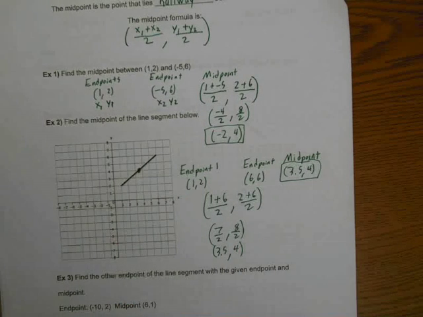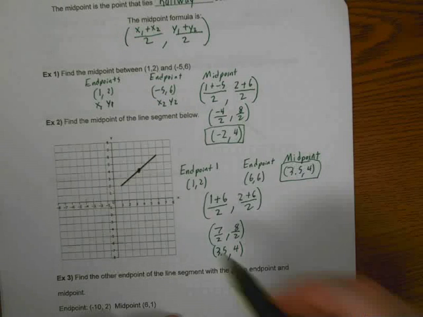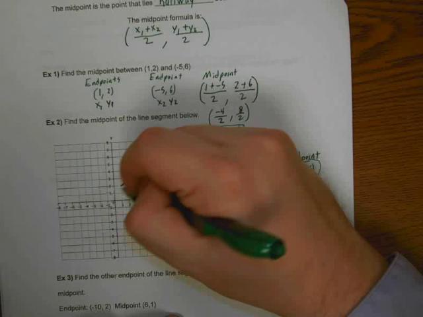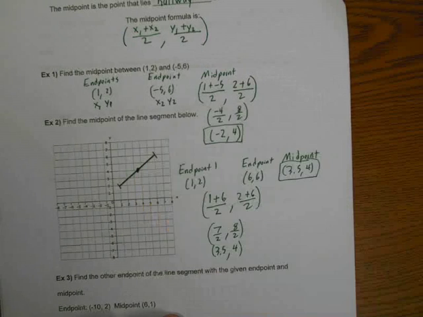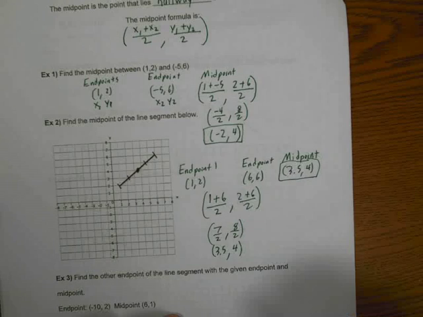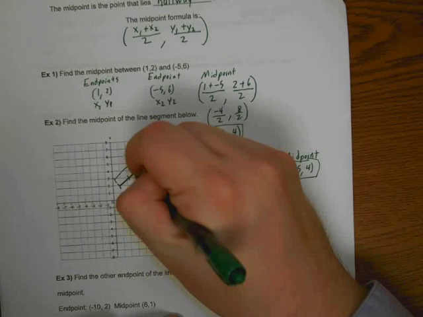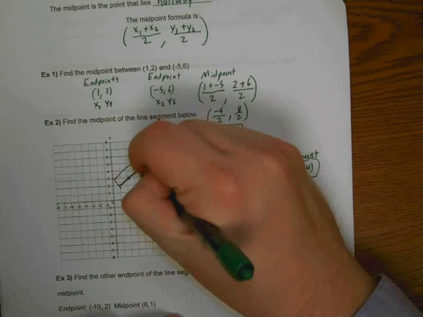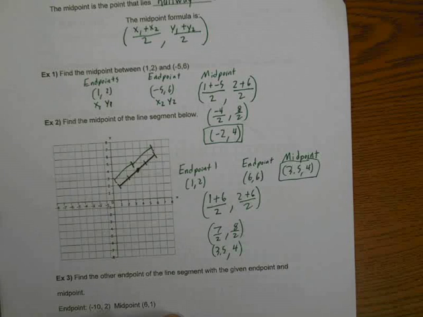If you get a midpoint that does not fall on your line, we know we made a mistake somewhere. We need to go back and check. So what that point will do is cut this line segment into 2 congruent segments. Both this part and this part will be exactly the same length.